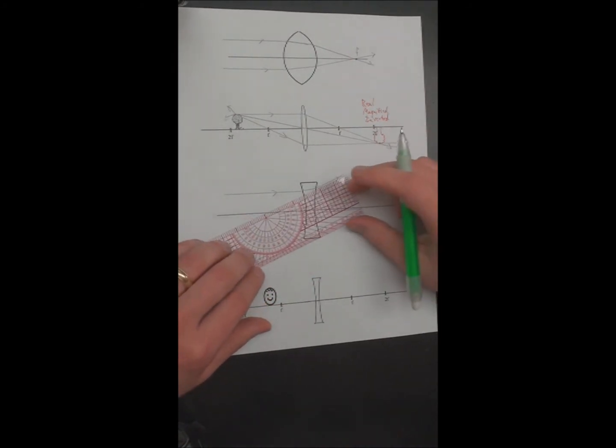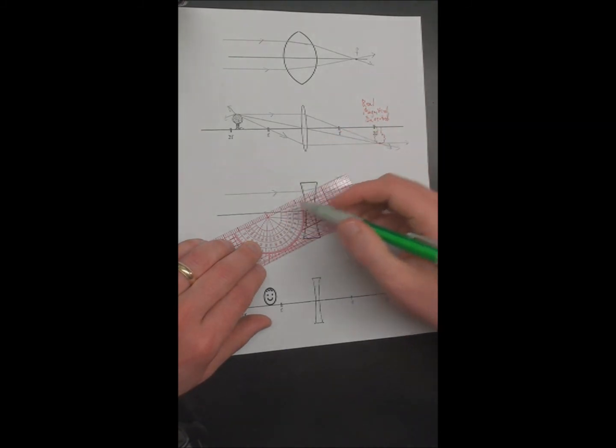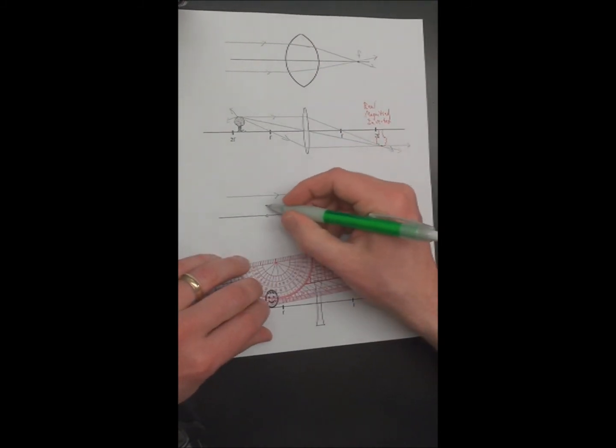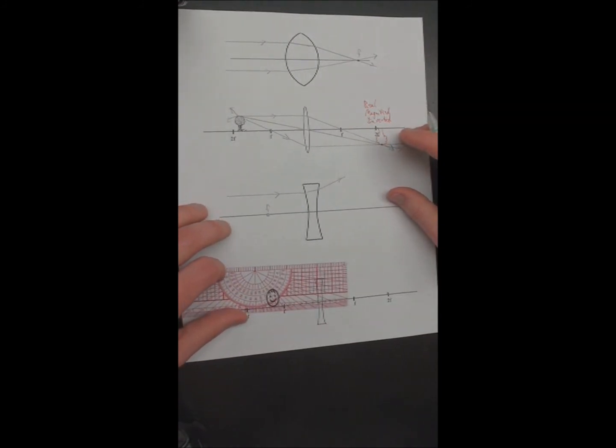In fact, we know from our lab that this ray really bends away from the focal point. You can see how I've lined that up. So I'm going to draw the focal point and just label it F. That's the focal point for a concave lens.